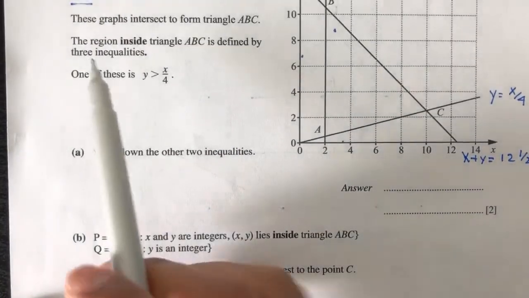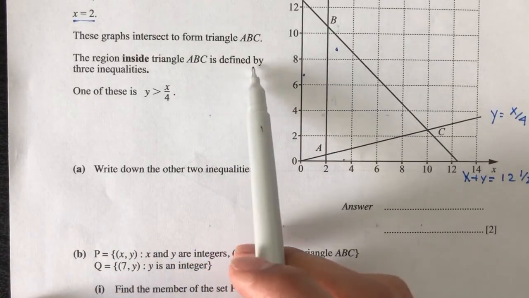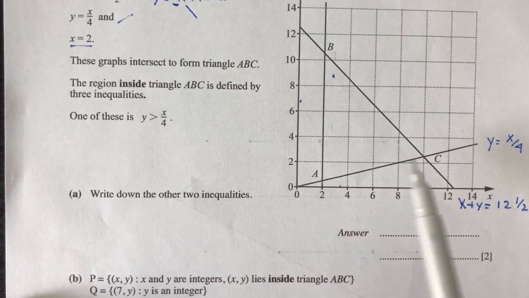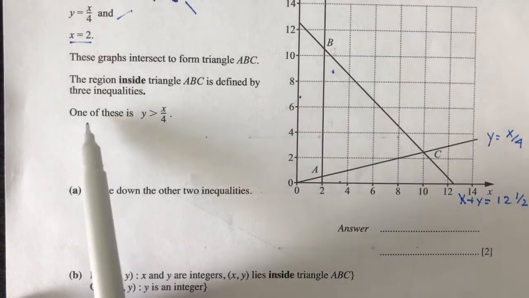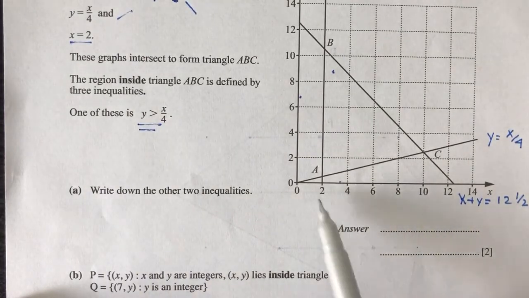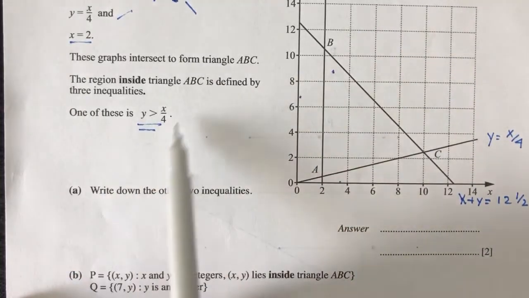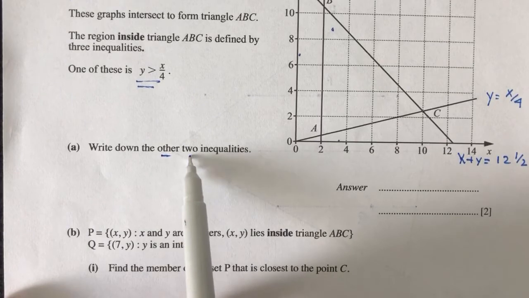So now we say the region inside the triangle ABC is defined by 3 inequalities. So we have A, B, C, and the region inside is defined by 3 inequalities. One of these is this inequality, which means that's the line. Everything above this line is inside, right? So part A, write down the other 2 inequalities.